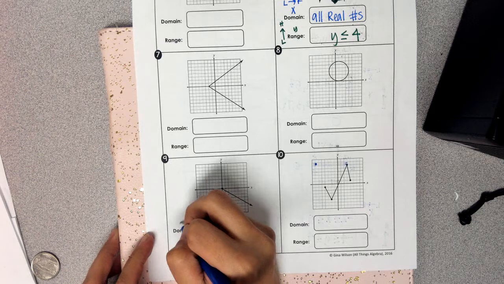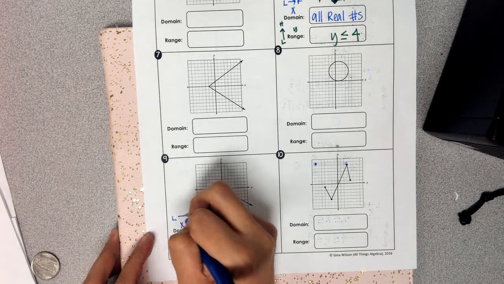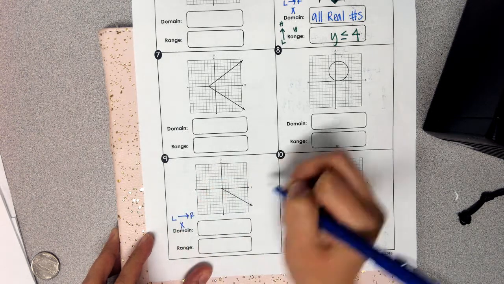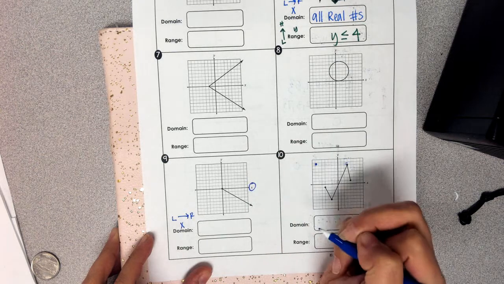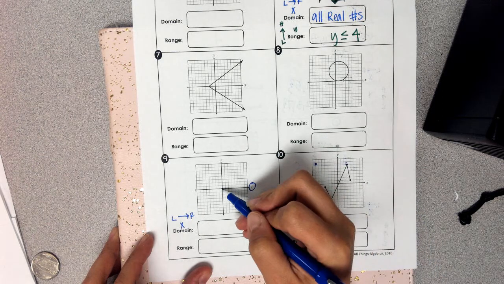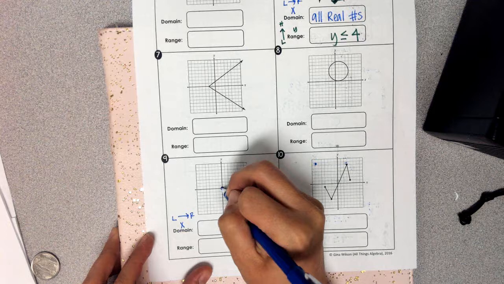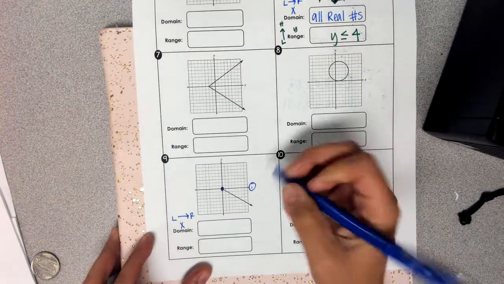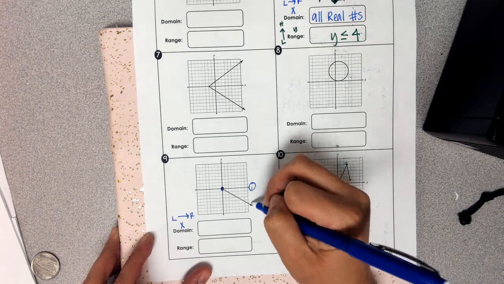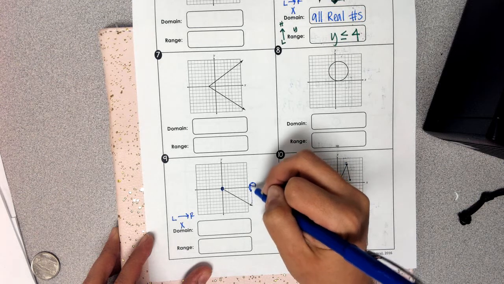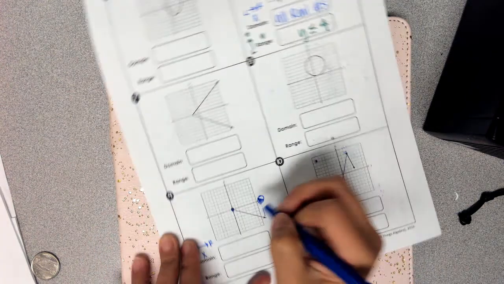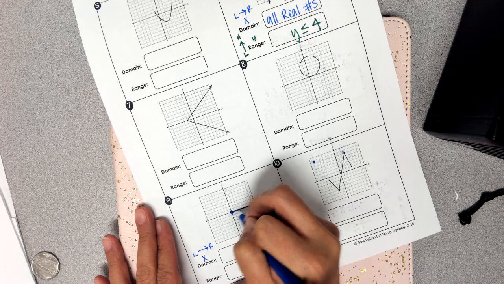Domain is x, left to right. My x-axis. Leftmost is right here, and it's a closed circle. Rightmost is right here, and it's an arrow. So all of this in between.